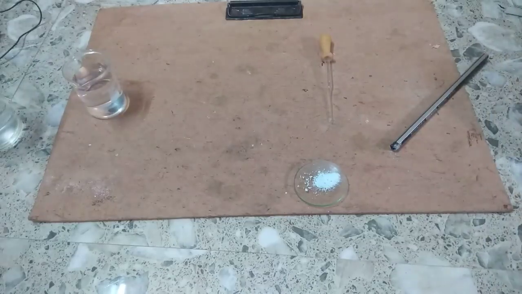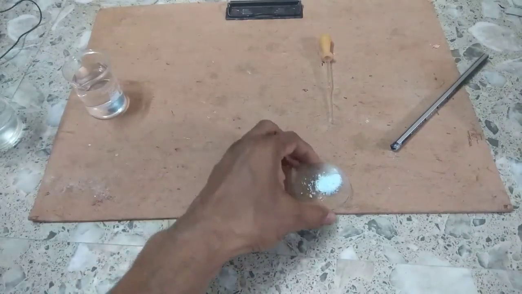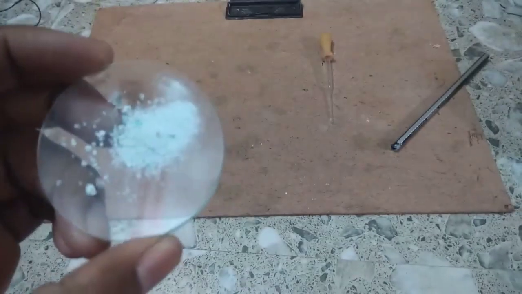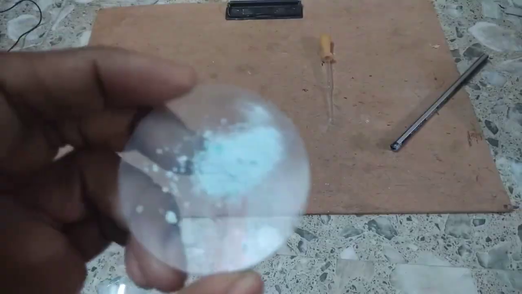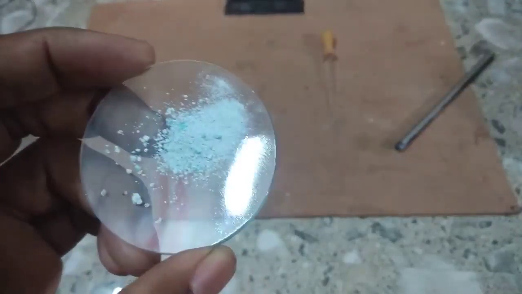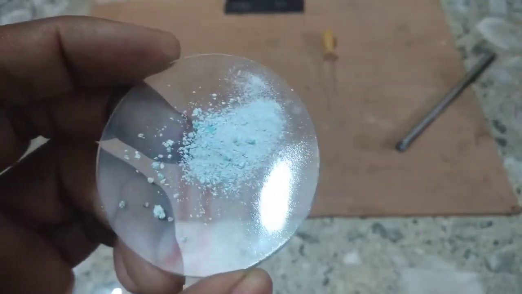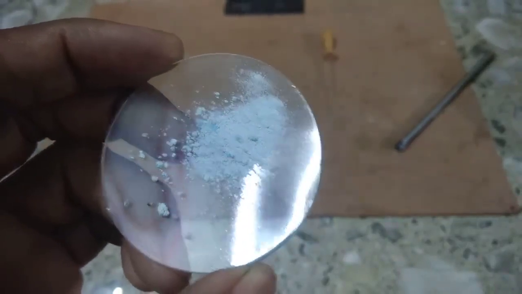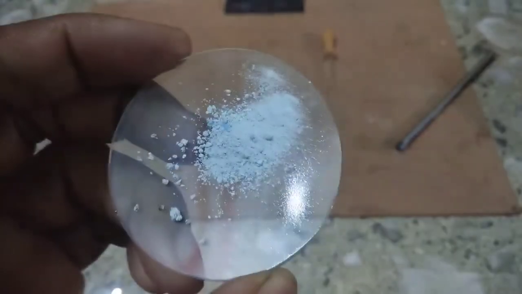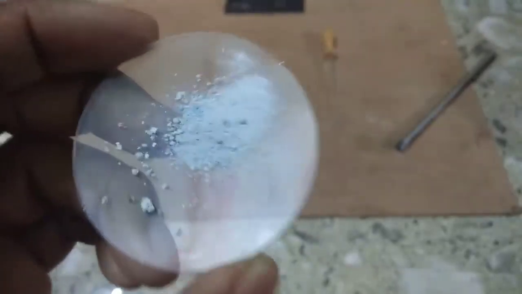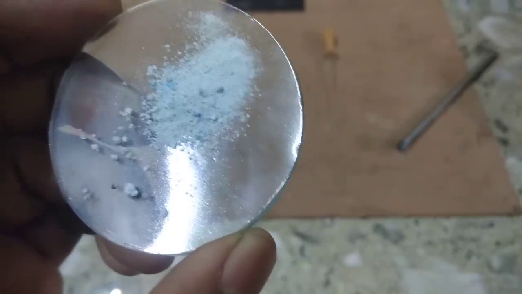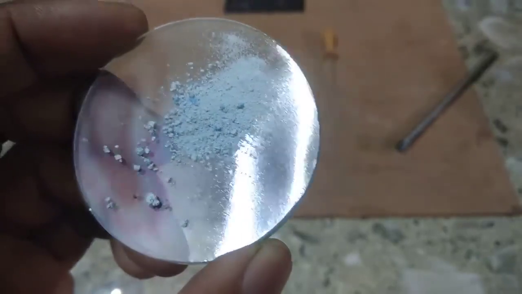Now you see, we have taken the heated copper sulfate and you see this is white in color. That means the blue copper sulfate changes into white color. That means it loses its water of crystallization, that is 5H2O. Now you see, this is copper sulfate but white in color, that means it loses its water of crystallization.